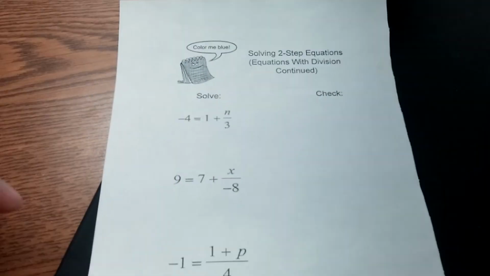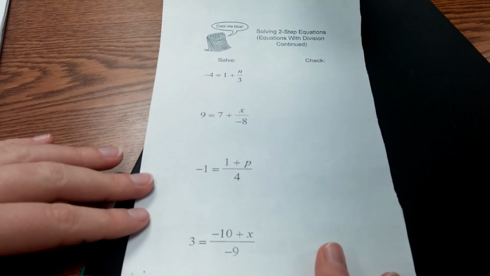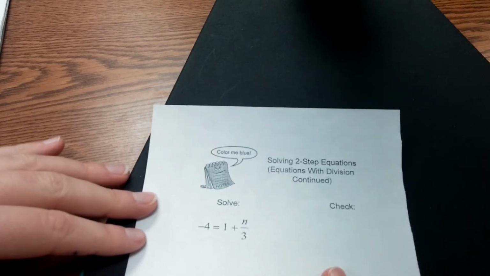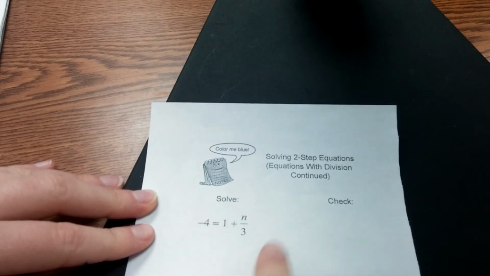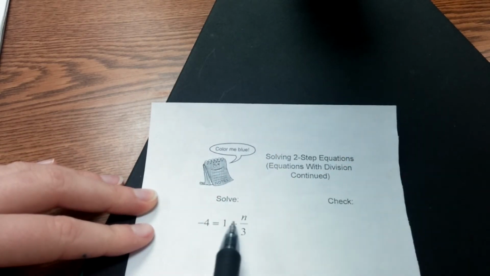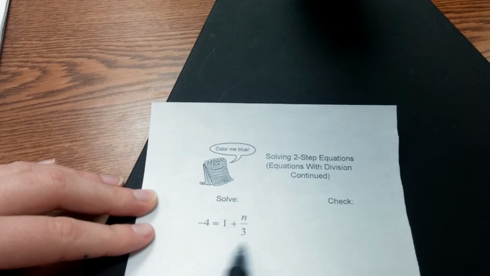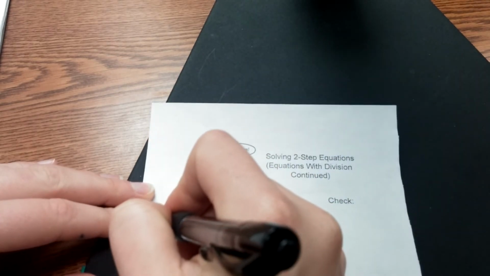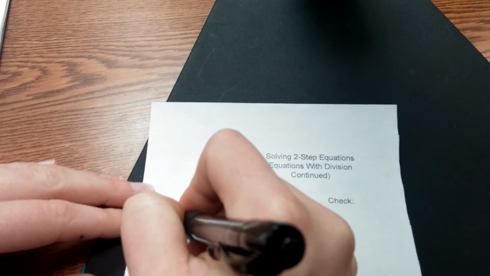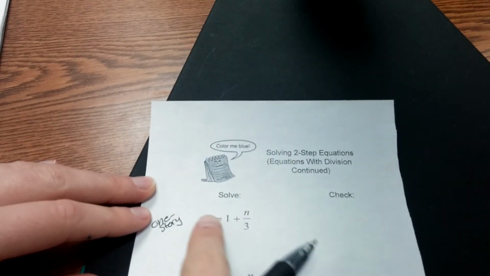First, before we start solving any of these, let's go through and decide if they're one-story problems or two-story problems. So if I take a look at this, notice the 1 is in a straight line with the division problem. There's only one level here. I have 1 plus n divided by 3. So this one is a one-story problem. Everything is on the same line.